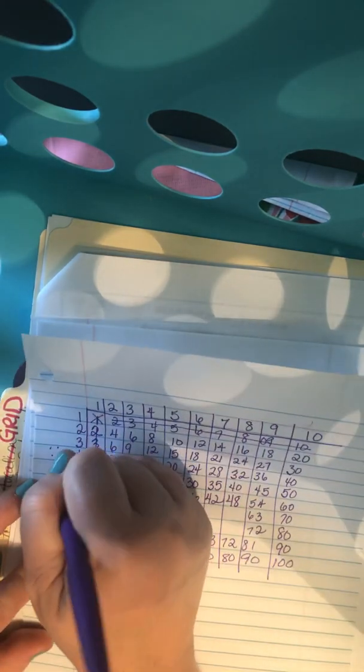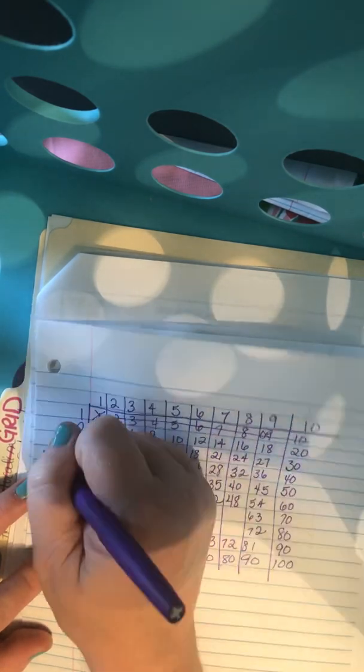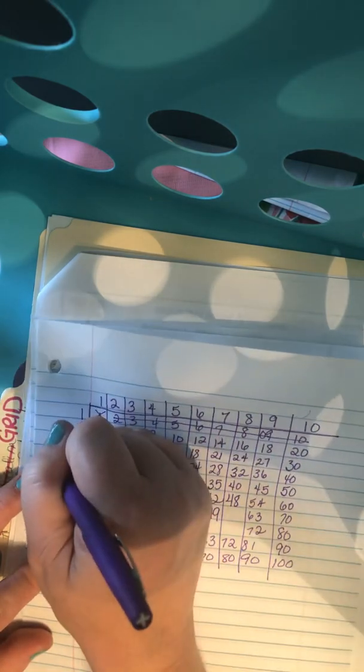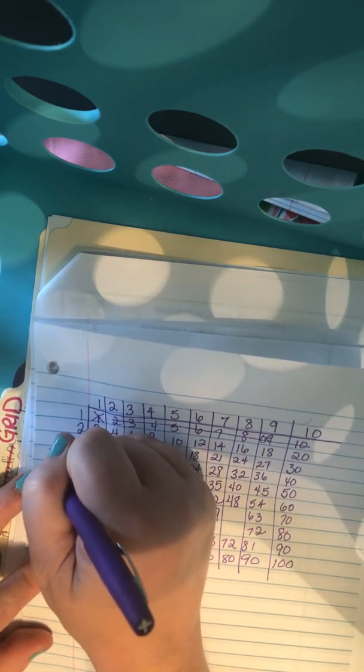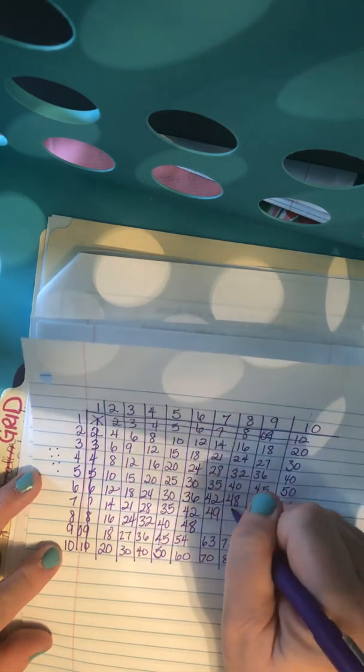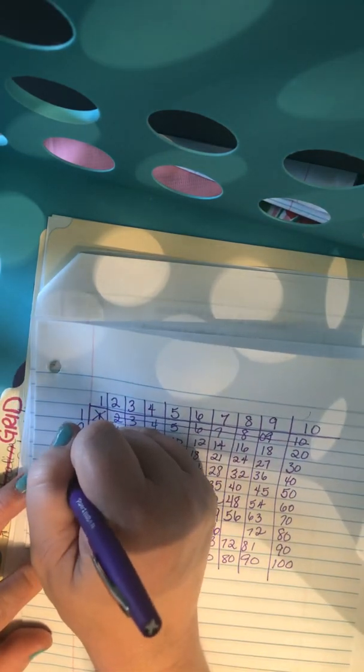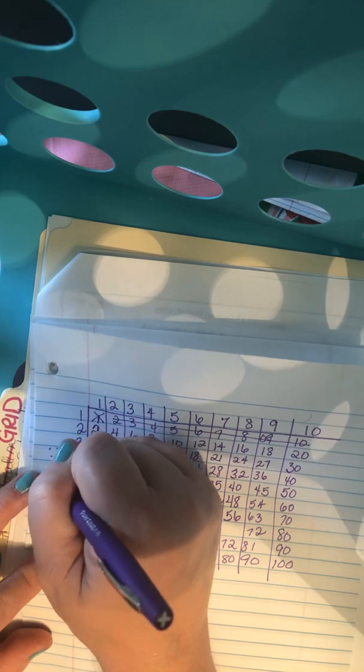Gonna add another dot for the 7. 42, 43, 44, 45, 46, 47, 48, 49, 50, 51, 52, 53, 54, 55, 56. 49, 56. There we go. And then I add another dot for 8. 57, 58, 59, 60, 61, 62, 63, 64. See, we did that in about 3 minutes. So you can do that too.